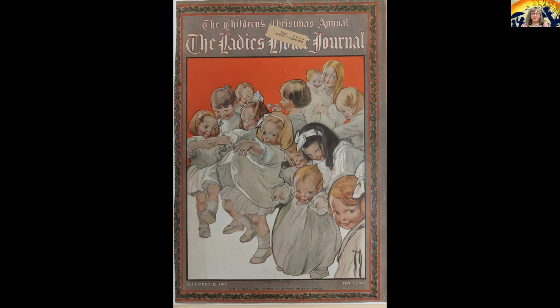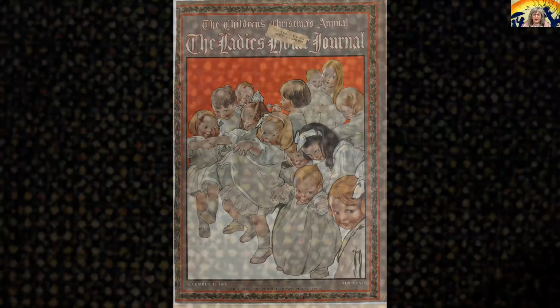And this is a good example of the next advancement in halftone printing process, which is the addition of color. And it's called the 3 or 4 color process, which is basically the halftone process plus the use of color filters. And I took a picture with the microscope.